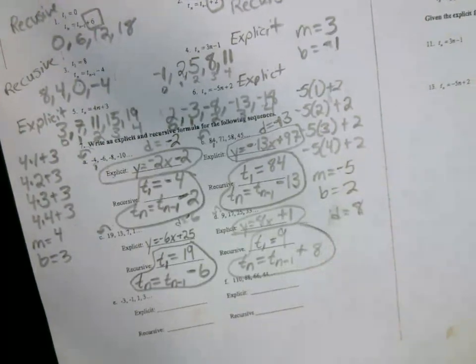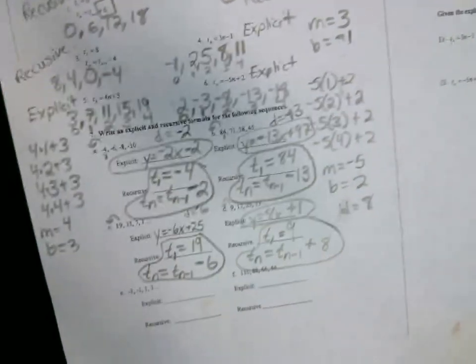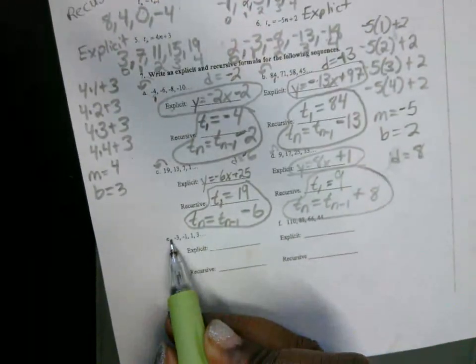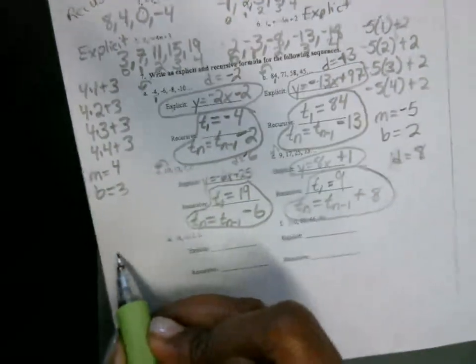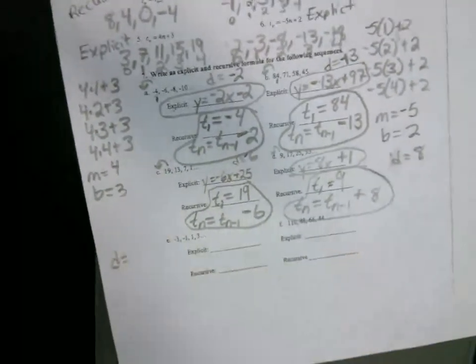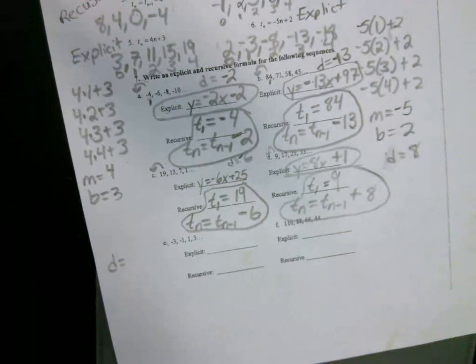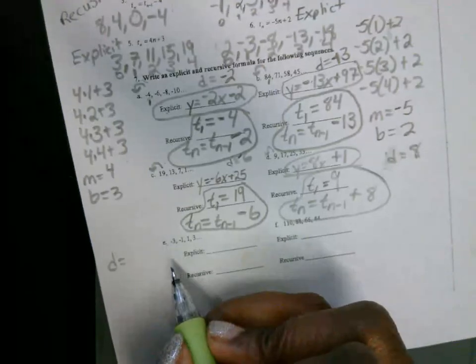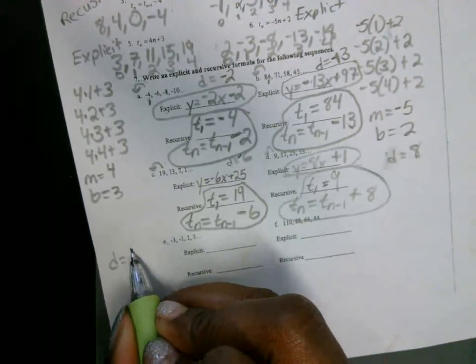Raise your hand if you got that right. Okay, good deal. Let's look at E. What's the common difference there? What is it going up or down by? Is it up or down? Is it going up or down? So this is positive 2.